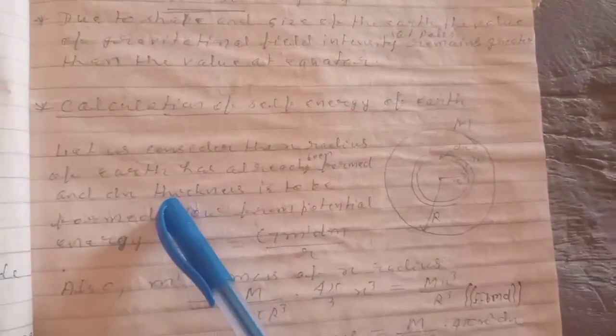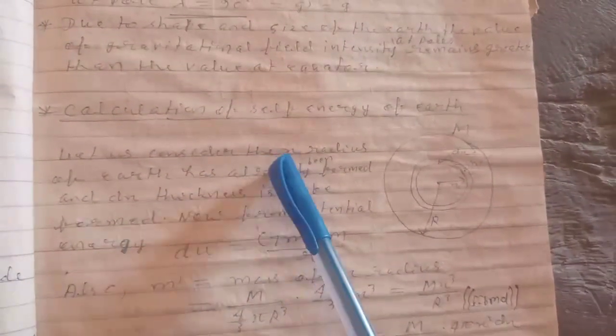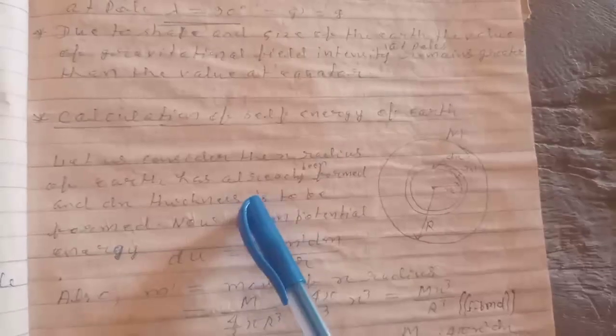Calculation of self energy of earth. Consider an elementary sphere of thickness dx at a distance x. Let us consider the x radius of earth has already been formed and dx thickness is to be formed.